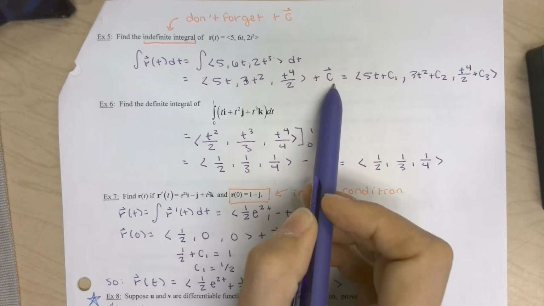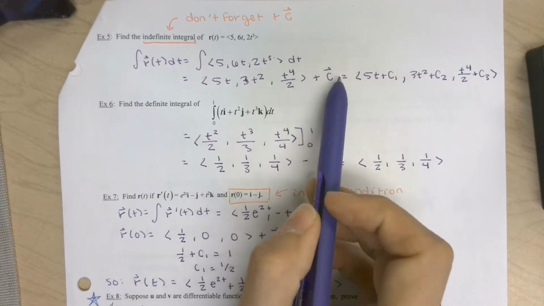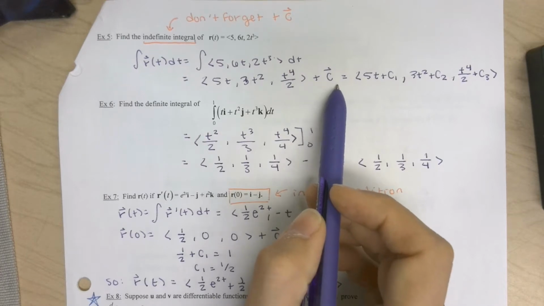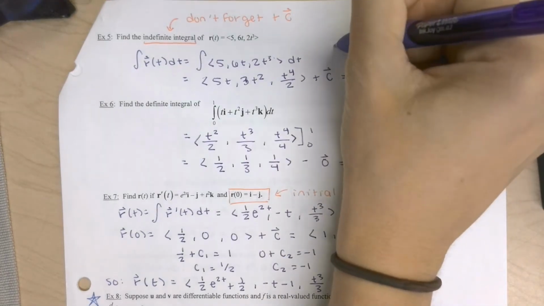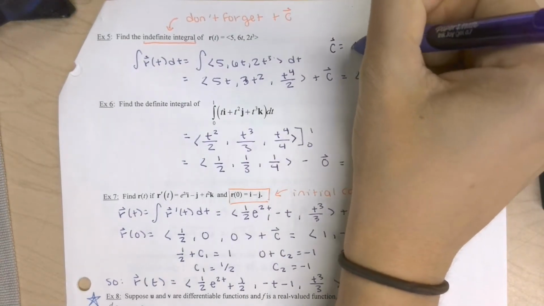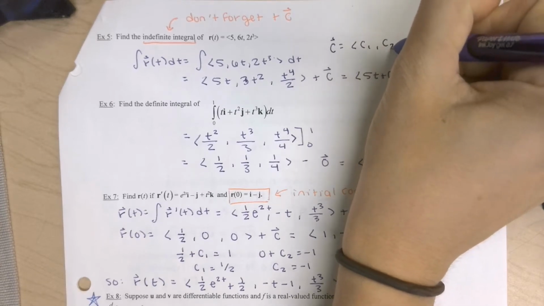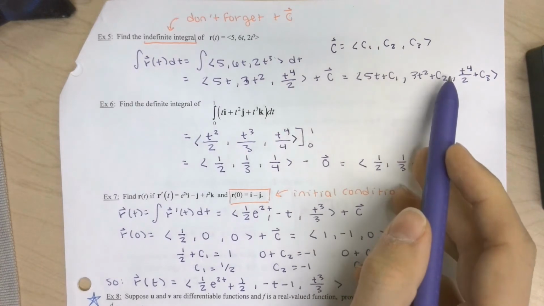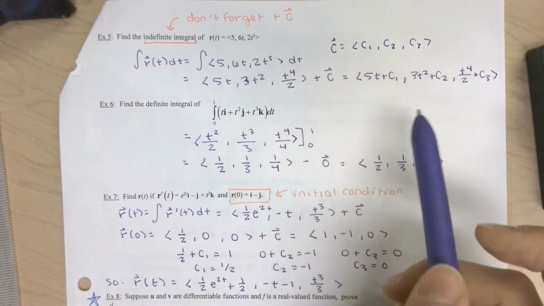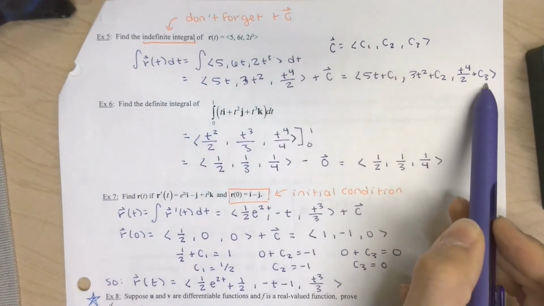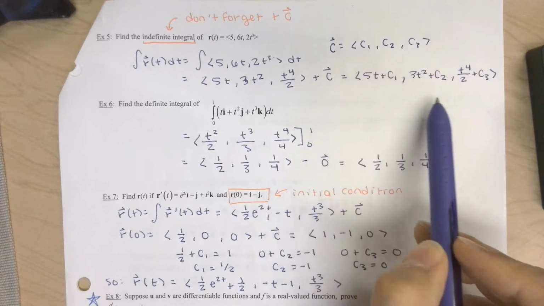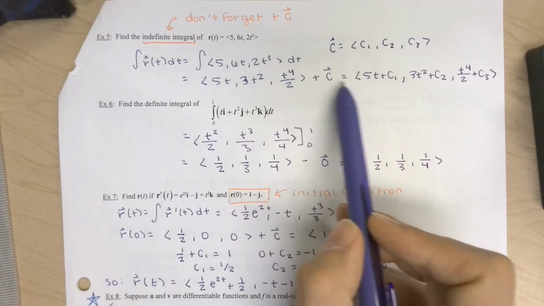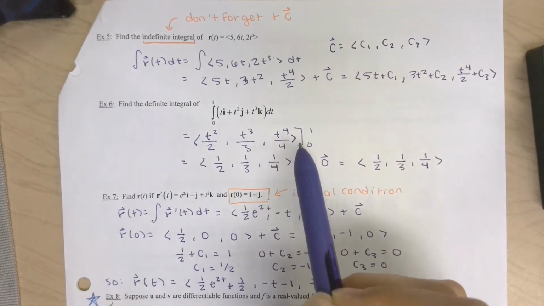Now c is a vector, because I can't add just one singular constant to a vector. So c is a vector that represents c1, c2, c3, meaning a different c value, maybe they're all the same, who knows, but being added to each component. So this would be our final indefinite answer. You could also leave it here if we're not specifically trying to find each of these c's.